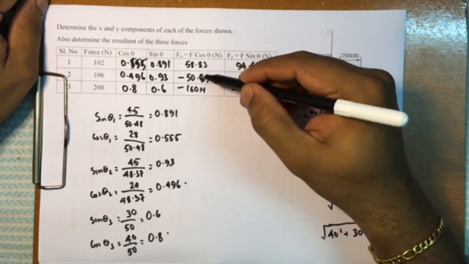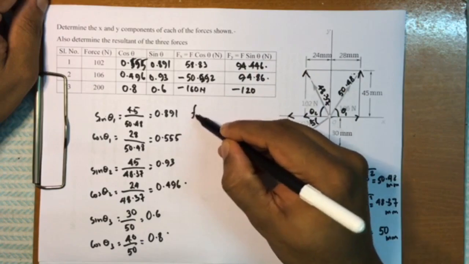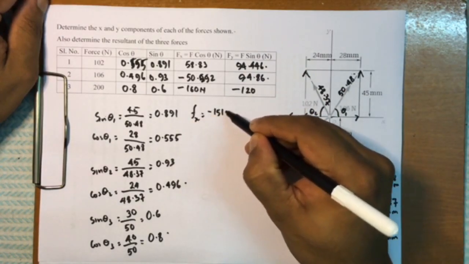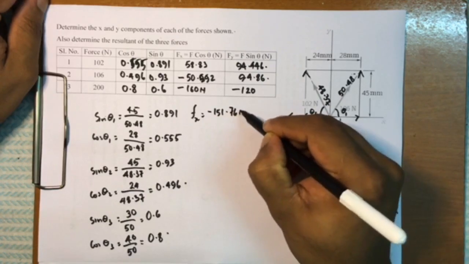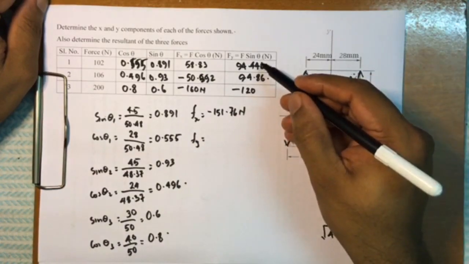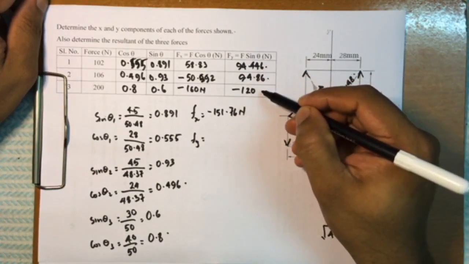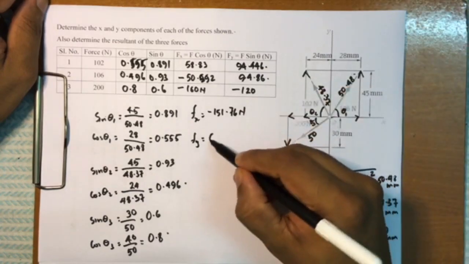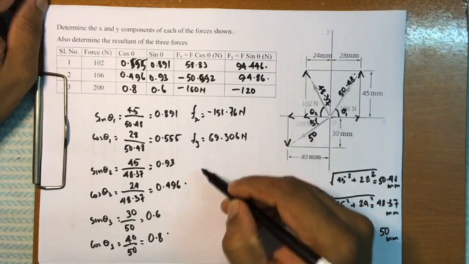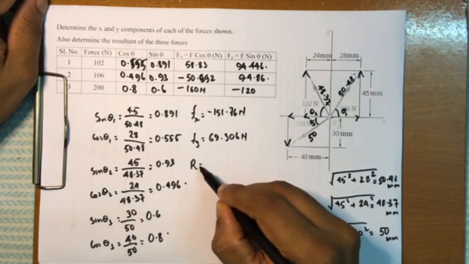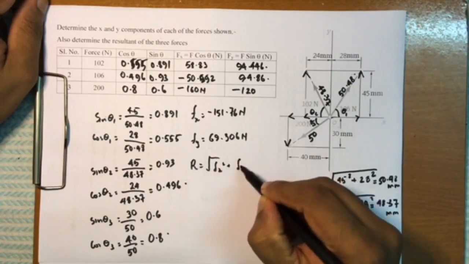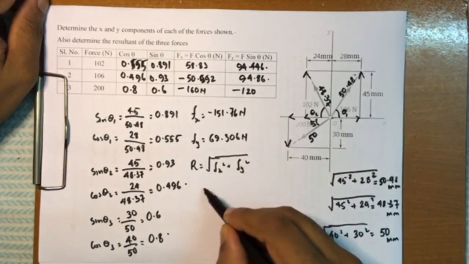So if I add the x components, I would get my Fx to be equal to minus 151.76 newtons, and if I add my Fy components, 94.86 and minus 120, I would get minus 69.306 newtons.